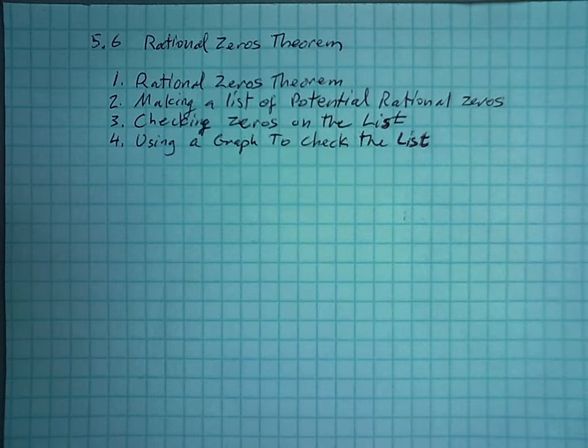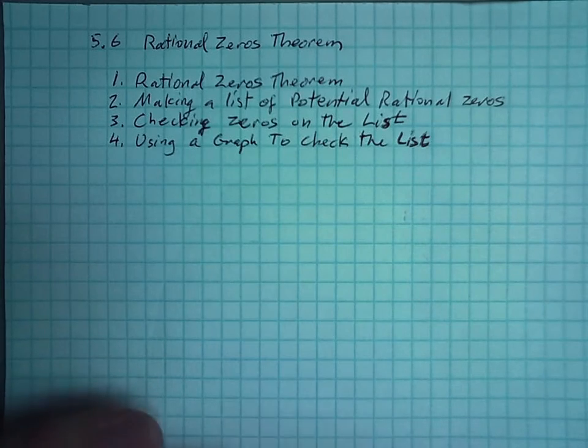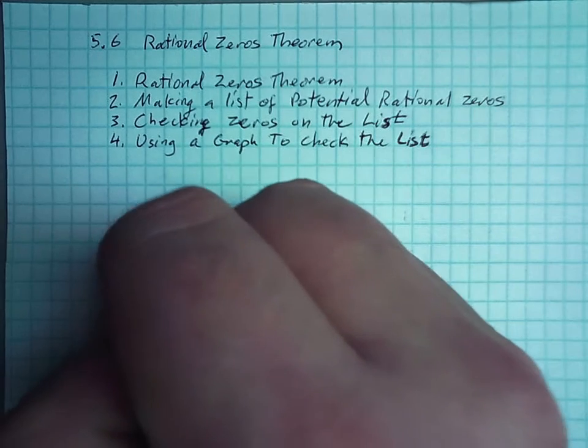So if you haven't been given a zero or a factor, where should you start? And the answer to that is the rational zeros theorem, if you're doing it by hand. Now, the rational zeros theorem is a theorem that basically tells you what the rational zeros of a polynomial function might look like. So I'll start with an example.